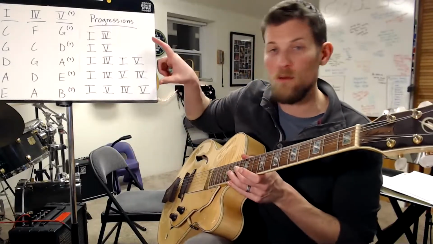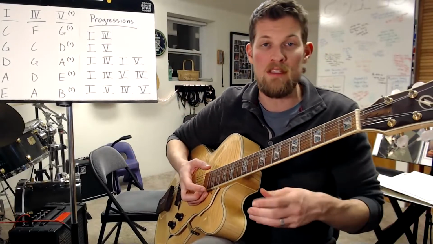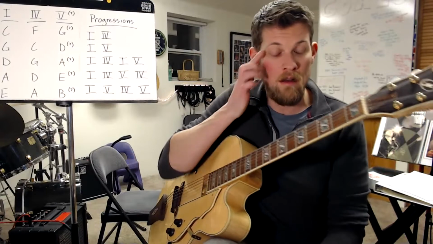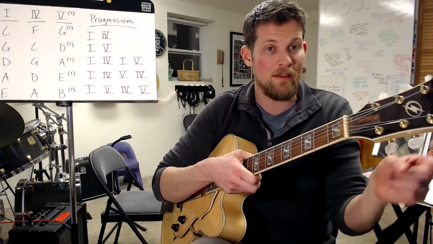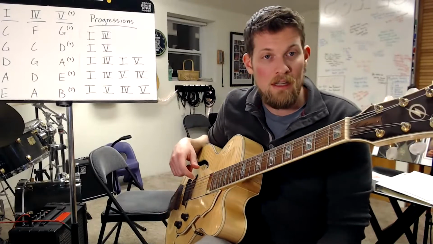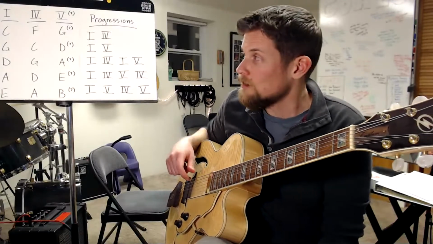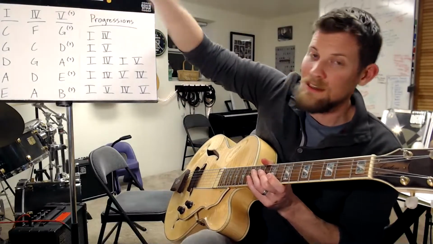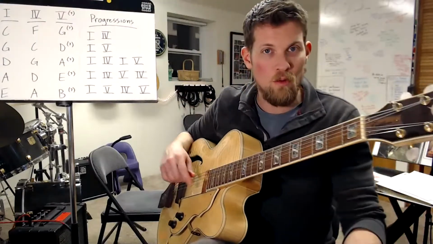They might be in one of these simple progressions. They might be in some other order, and there might be some other chords thrown in there. But when you see A, D, and E together in a song, try to recognize that, that's 1, 4, 5 in the key of A. When you see G, D, and C together, try to recognize that those are 1, 5, and 4 in the key of G.